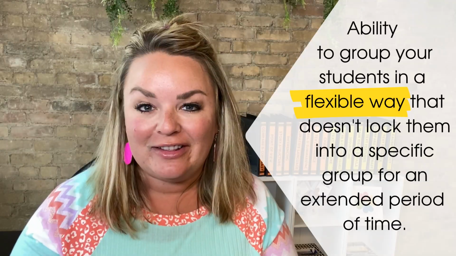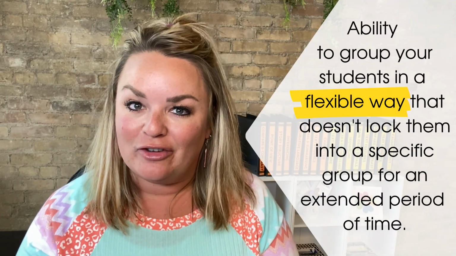We're also going to take a look at how we can rotate students around when using flexible groupings, as well as how to decide what student needs to go where when it comes to this type of structure. So let's go ahead and get started. Let's start with the definition of flexible groupings.